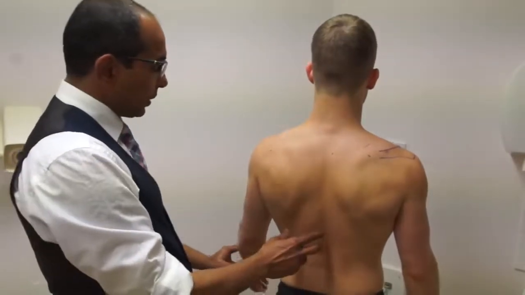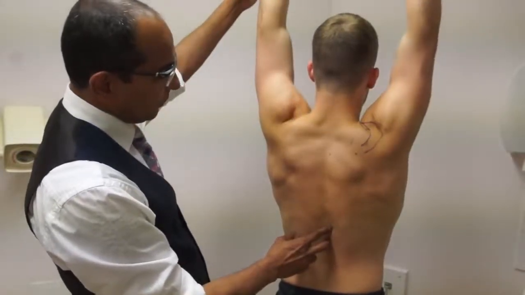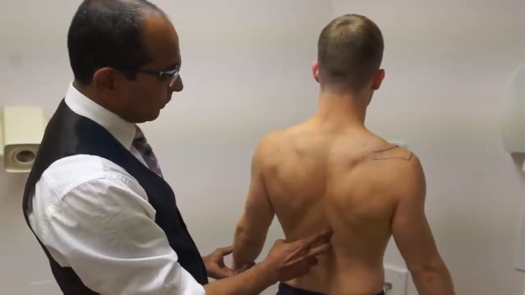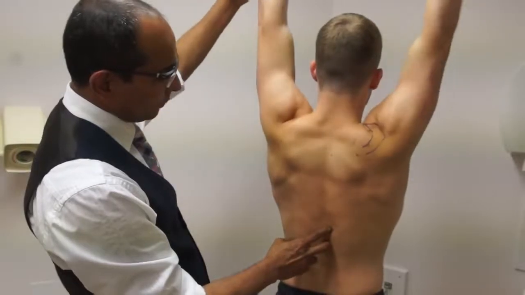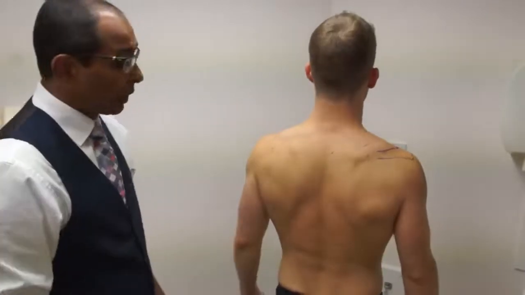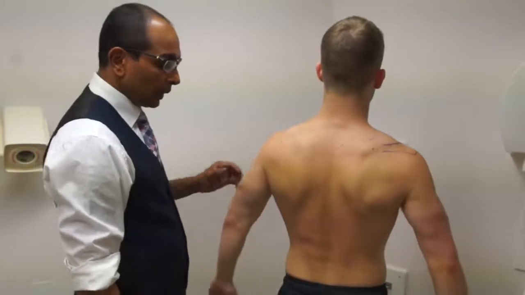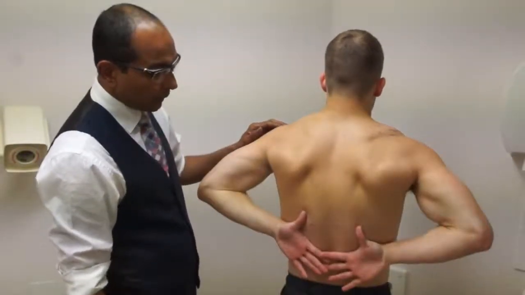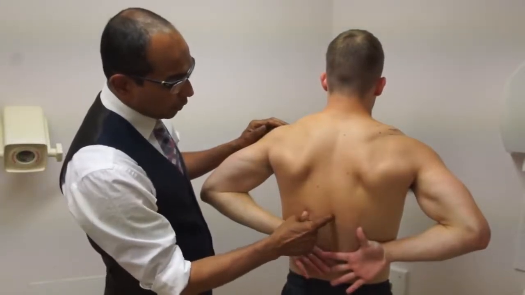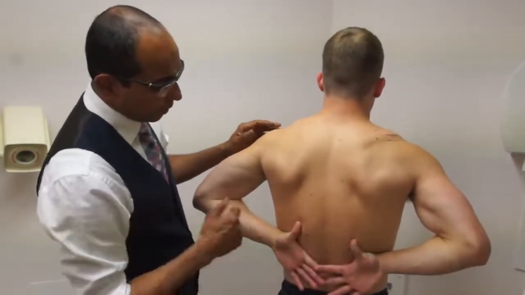Coming to abduction along the plane of the scapula. We're also going to do internal rotation, where we get the patient to get his or her hands behind the back, and you're looking at the height of the thumb. So one can say thumb to T12 level, and it's equal on both sides.